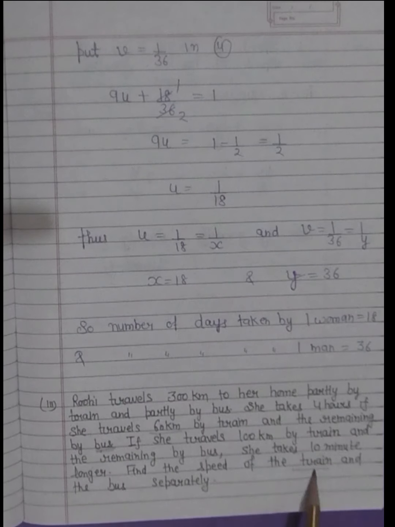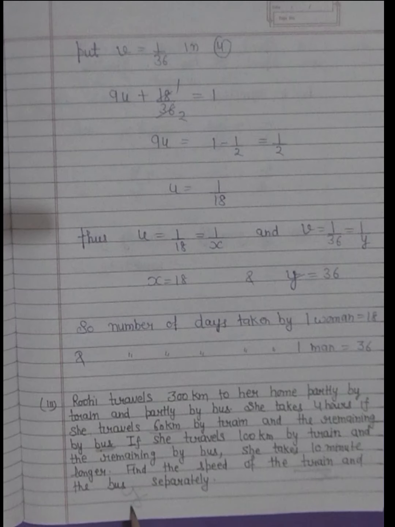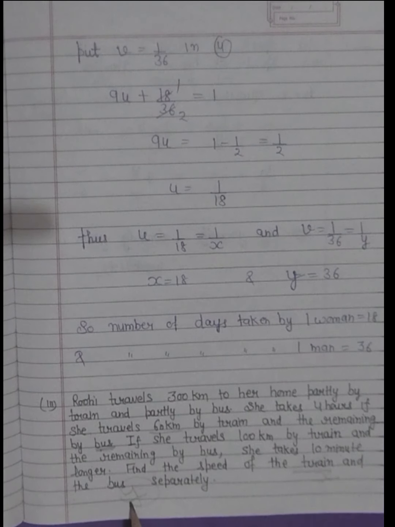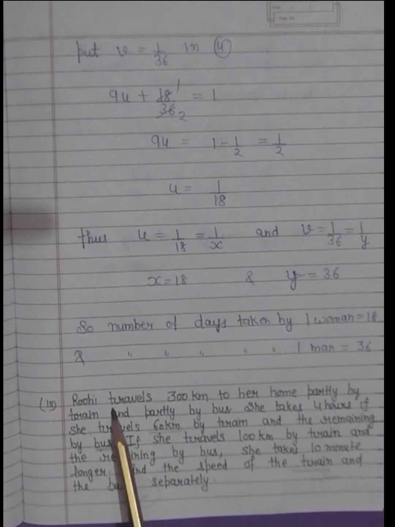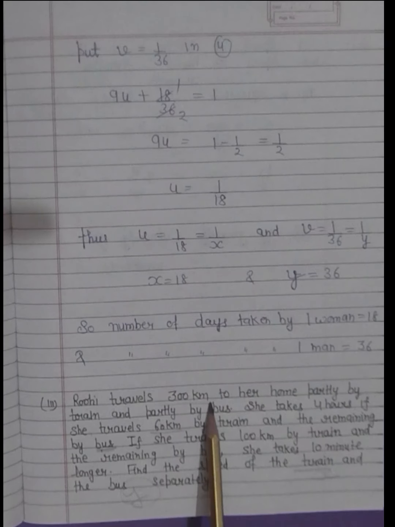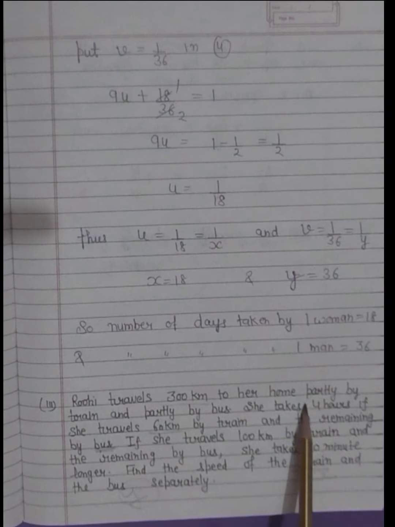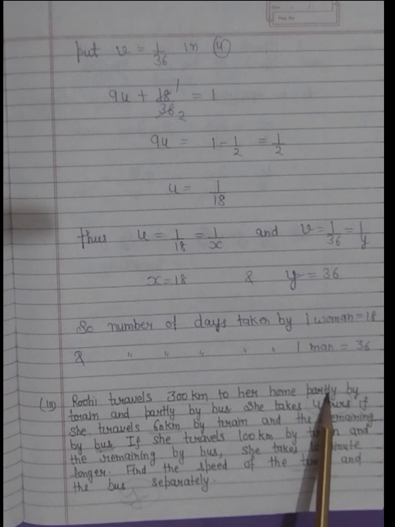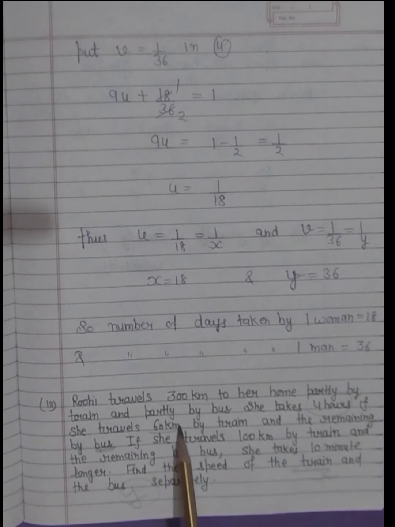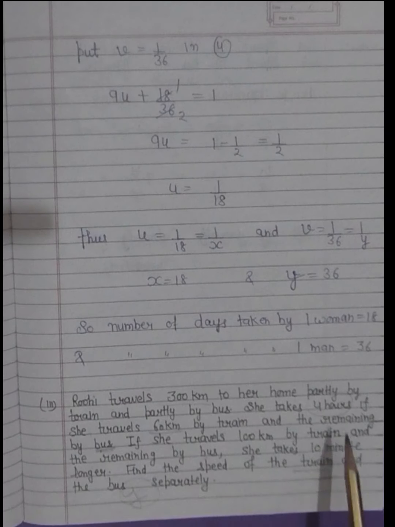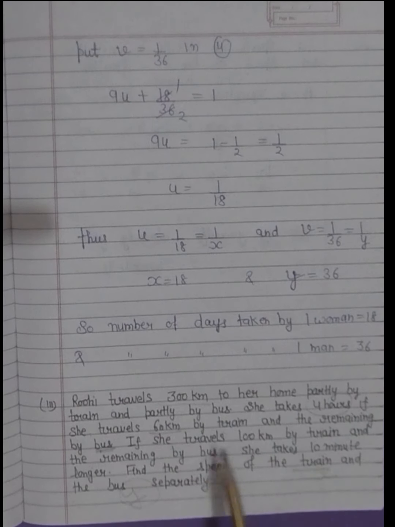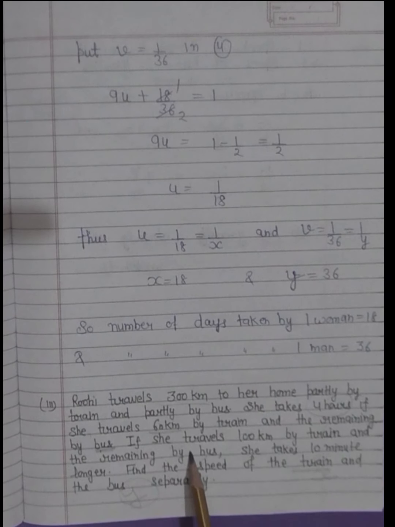Let us consider x is the speed of train and y is the speed of bus. Now she is traveling 300 km. And she is taking 4 hours if she is going 60 km by train and 240 by bus. Now she is taking 4 hours 10 minutes if she is traveling 100 km by train and 200 km by bus.